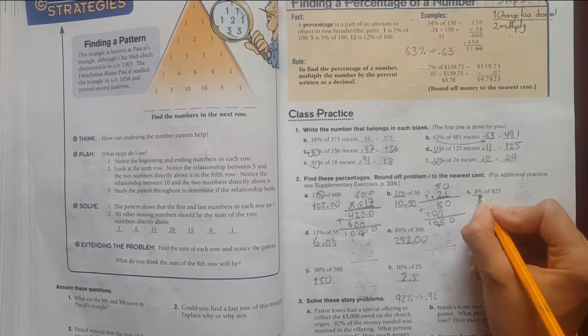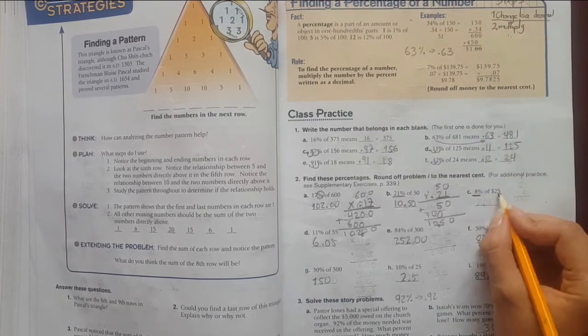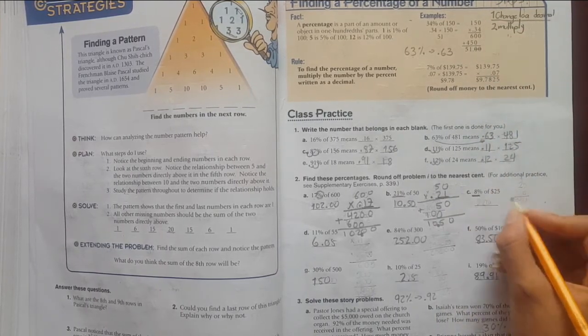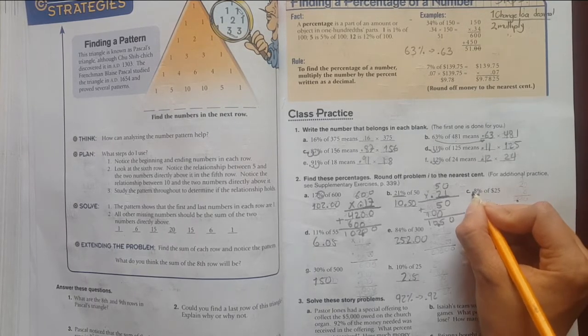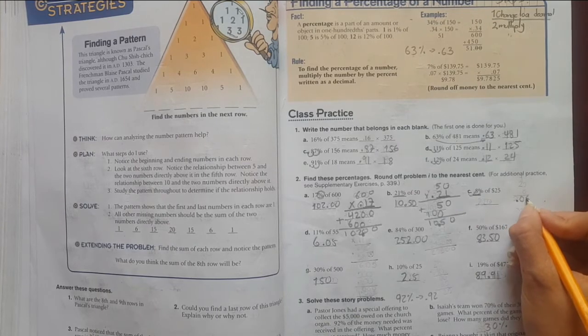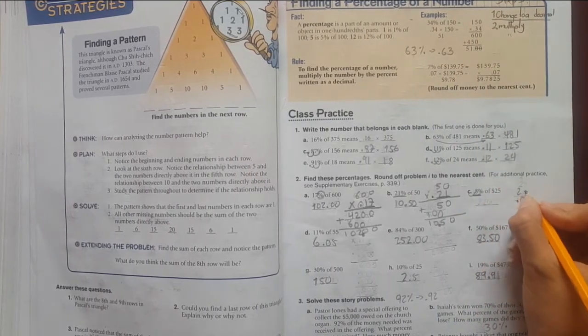Here, change to a decimal. This is the first step, change to a decimal. So, 8% as a decimal. Look, I am going to move it twice. 1, 2. So it is 0.08. And second step, multiply by 25.